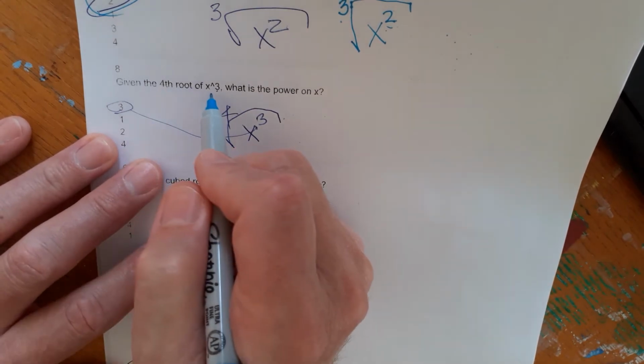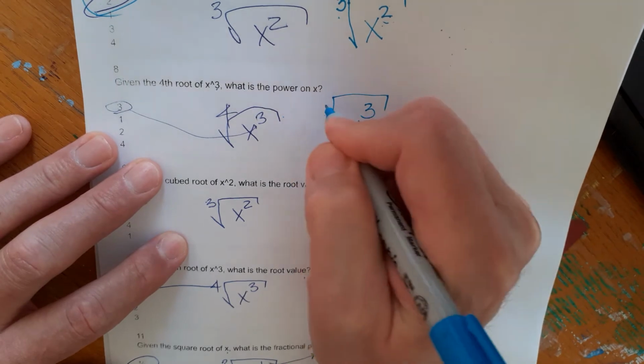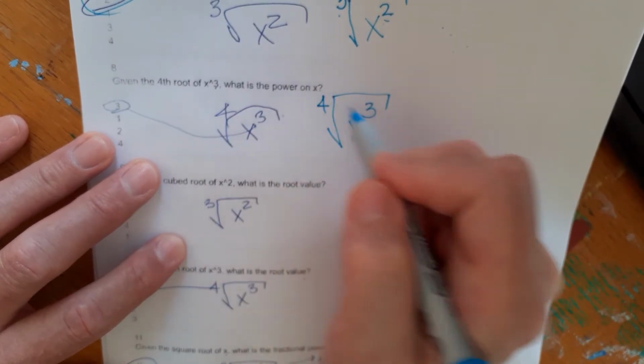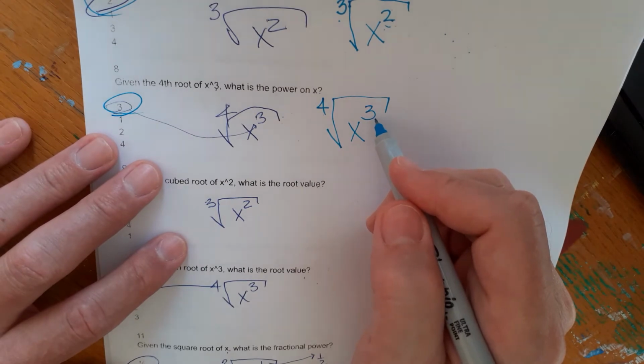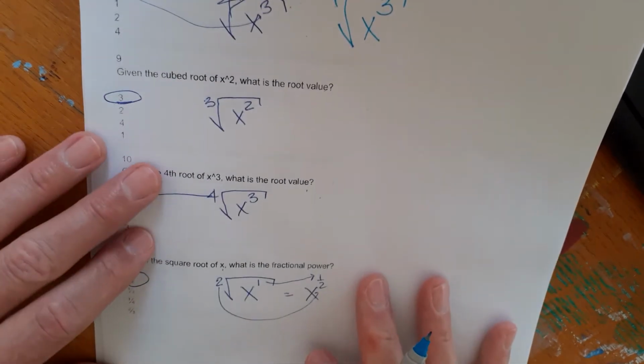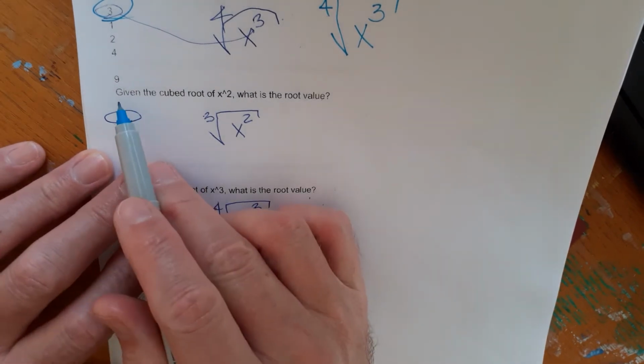Given the fourth root of x cubed, fourth root, what is the power on the x? 3. All right, very interesting. Very difficult if you don't know what they're asking. Very easy if you do.